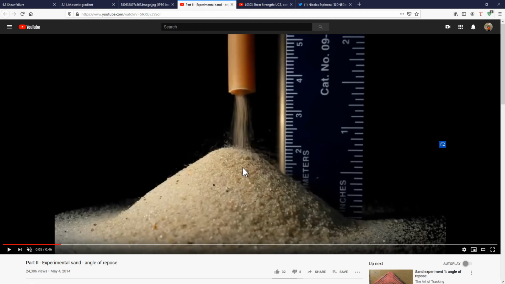Well, the grains are able to form this pile and pile onto top of each other because of the frictional forces. And the angle of repose, which is the angle from the horizontal plane to the angle of the slope, is related to this friction angle. The higher the friction angle, the steeper you can build a pile with an uncemented material.